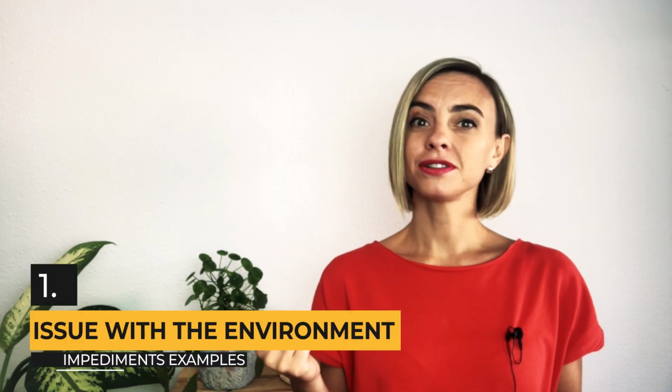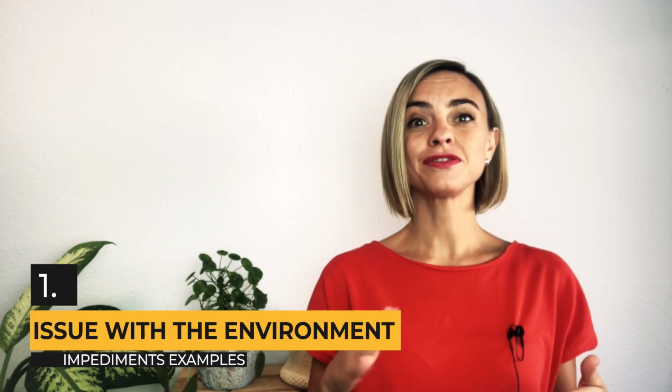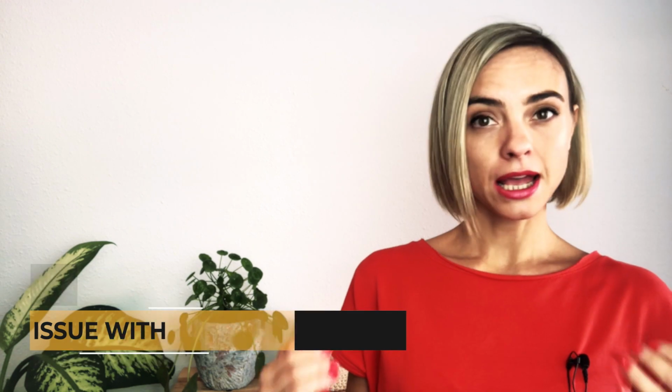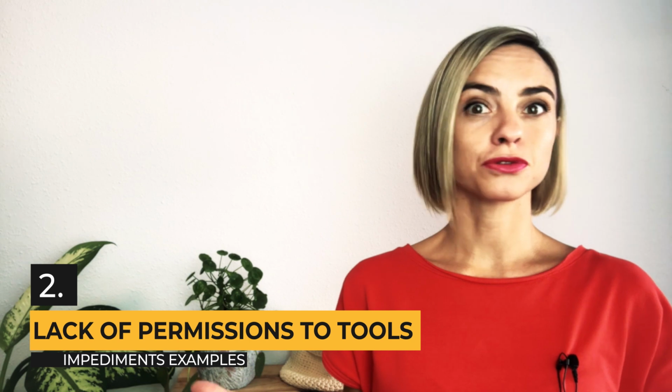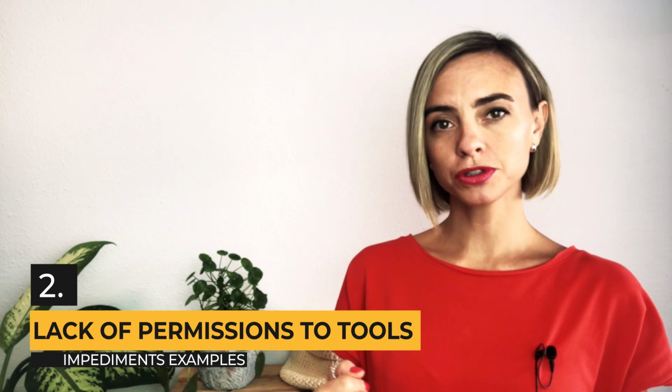Let's find some typical examples of impediments towards team progress. One, an issue with an environment. You probably find that on your daily basis. Any issue with a development environment that prevents the team from promoting the code from one stage to another is an impediment. 2. Lack of permissions to some development tools. This one mostly occurs when we are onboarding new team members and they wait for weeks and weeks to get all the permissions needed.